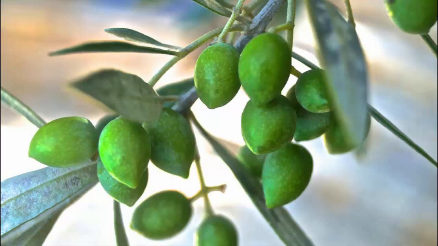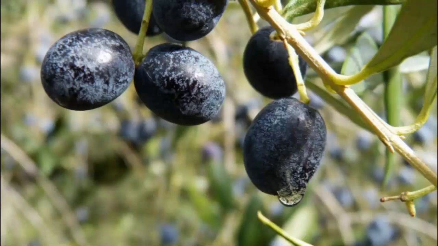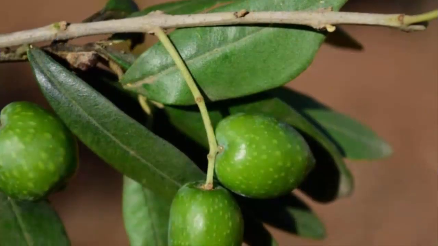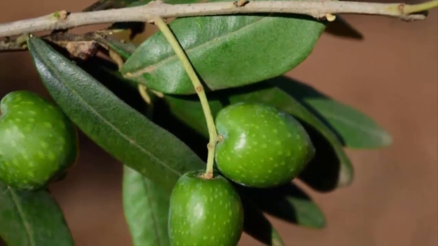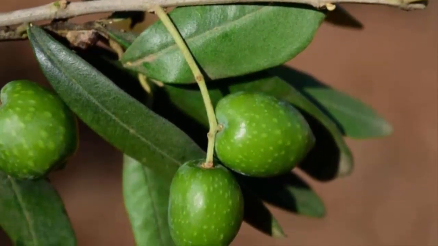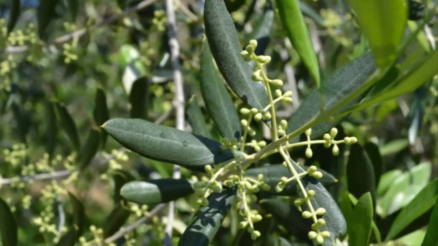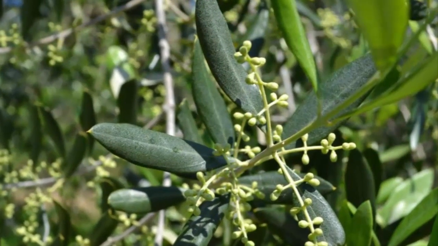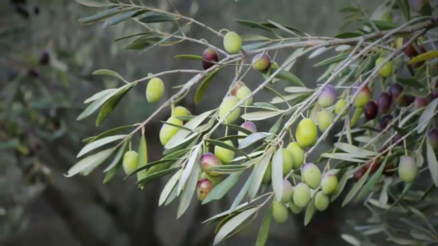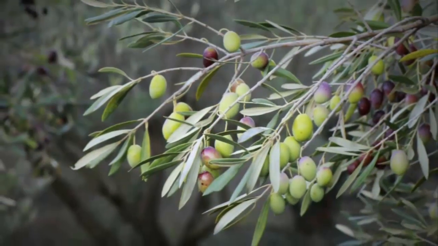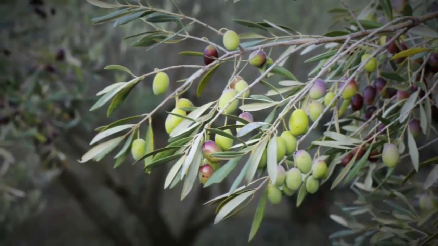Kingdom, Plantae. Division, Magnoliophyta. Class, Magnoliopsida. Order, Lamiales. Family, Oleaceae. Genus, Olea. Species, O. europaea. Subspecies. A. Olea europaea subsp. europaea from the Mediterranean basin.